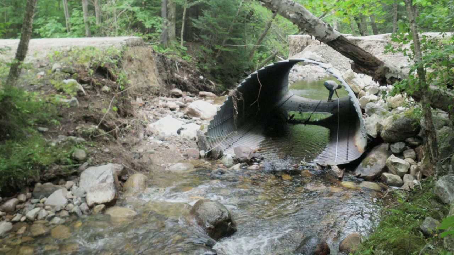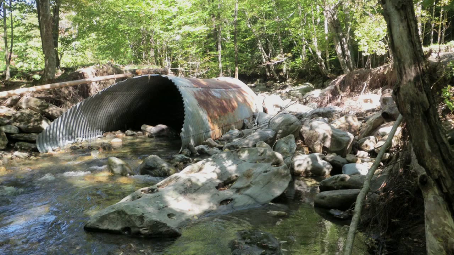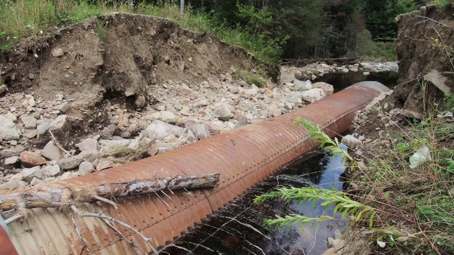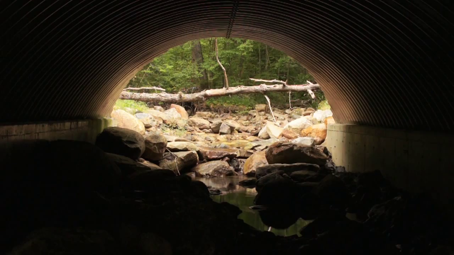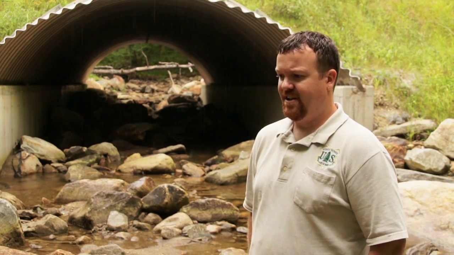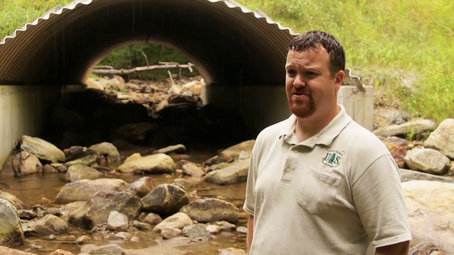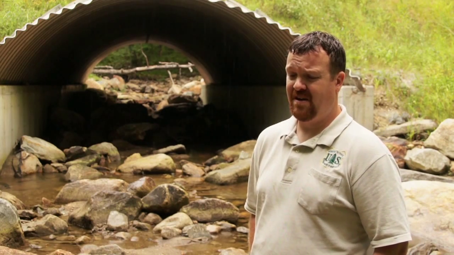We lost several structures that were older structures, just your standard round pipe, and quite a bit of road damage as a result of those, but we didn't lose any that were designed with this method. We've ranged from probably 20 to 40% increase by going with these, but you increase your service life and you decrease your maintenance.